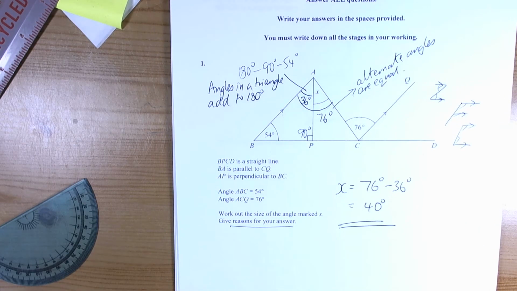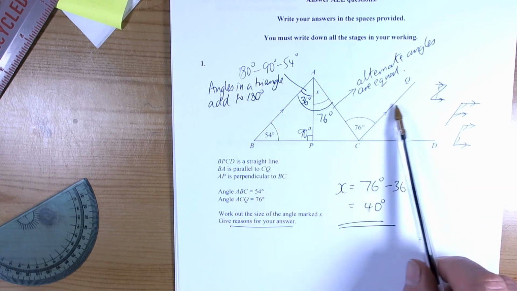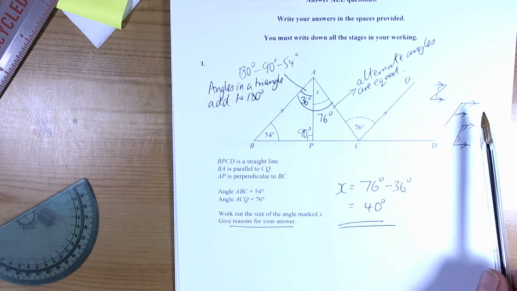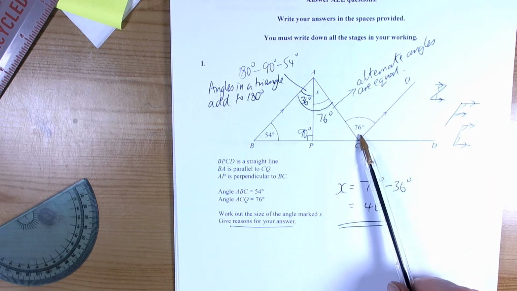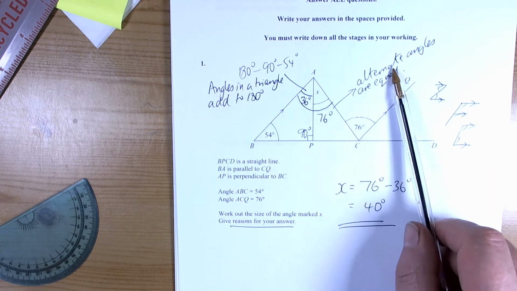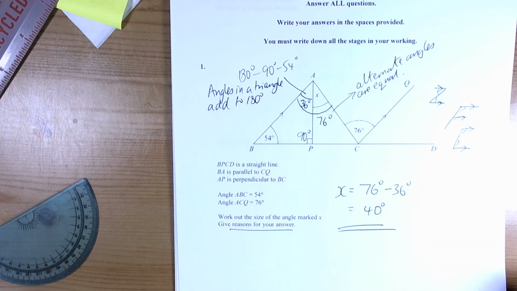Okay, so answering questions involving angles, make sure you know your reasons. If you see parallel lines, then think of your alternate, your corresponding, or your co-interior. Follow angles round, see what you can trap, and then write the angles on the picture. Give your reasons around the picture, it's not a problem. And hopefully it should be a fairly straightforward question.